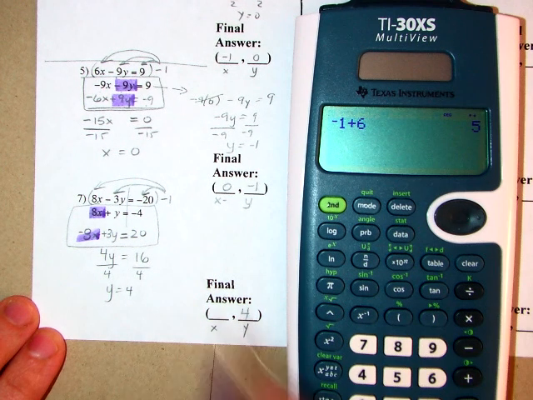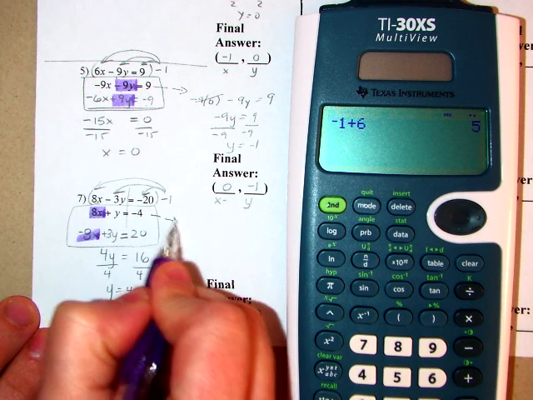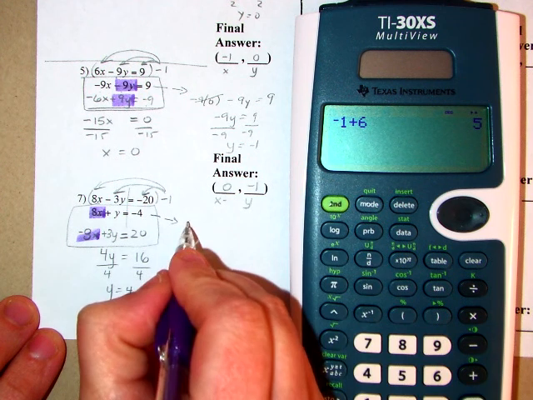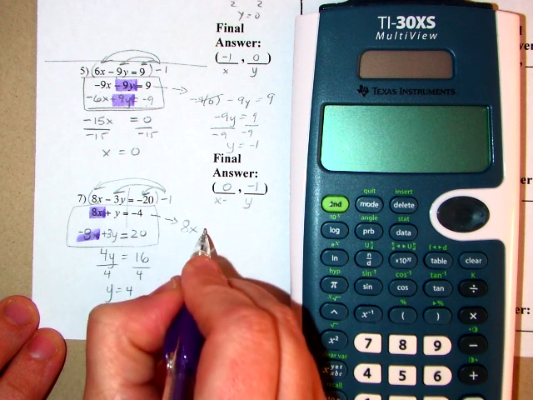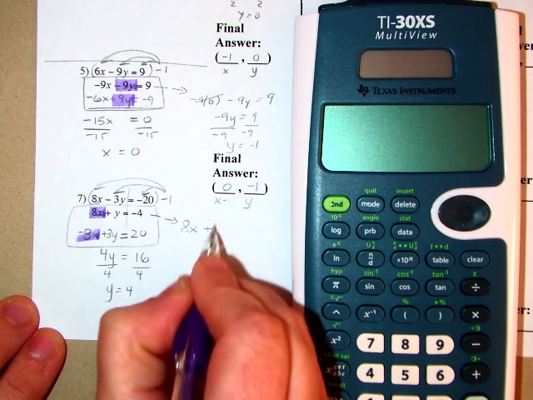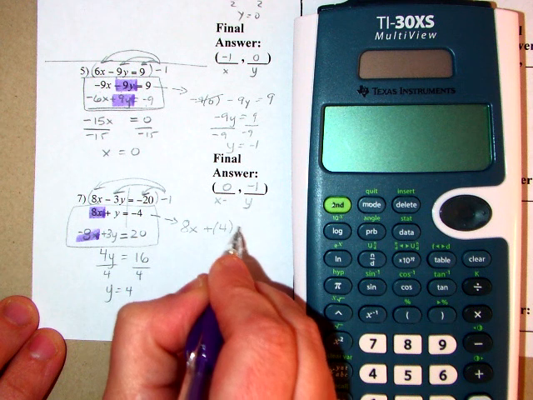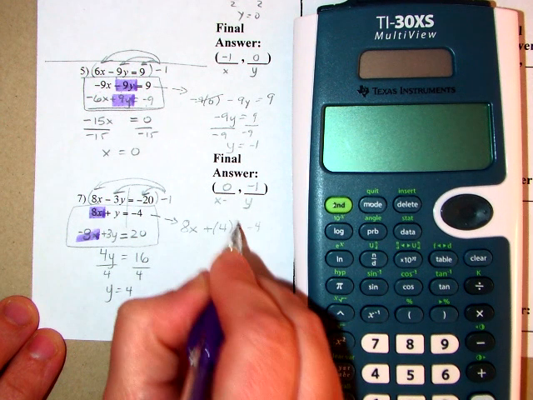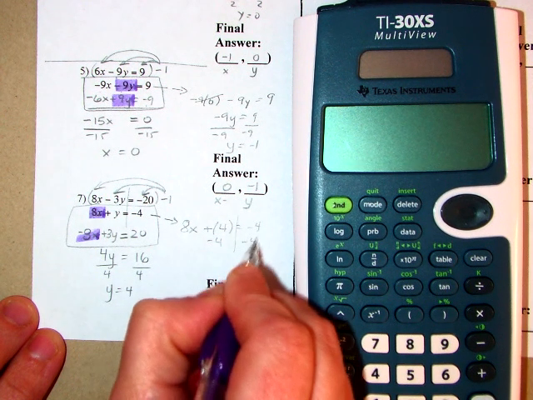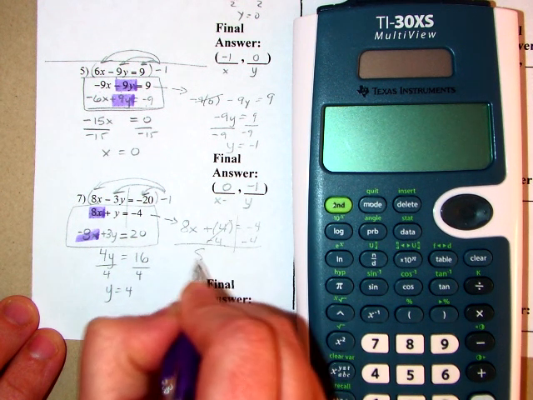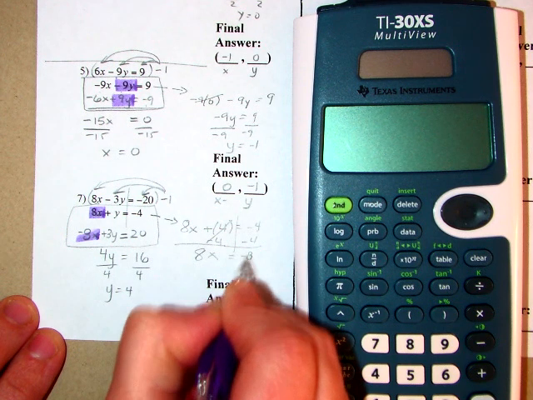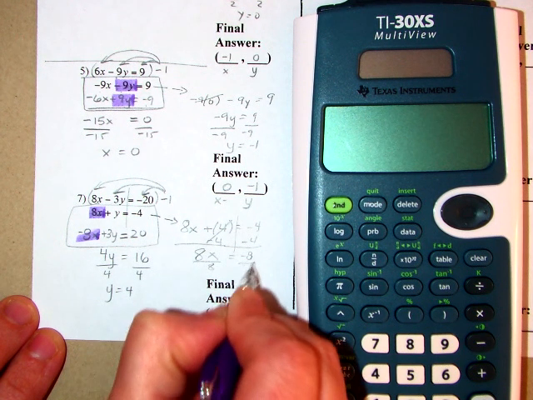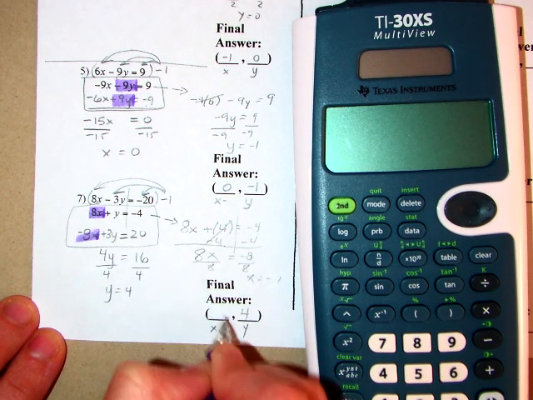To solve for x, I'm going to come right over here again. I'm going to plug in 8x plus, we said y was 4, is equal to negative 4. Minus 4, 8x equals negative 8. Divide by 8, x equals negative 1.